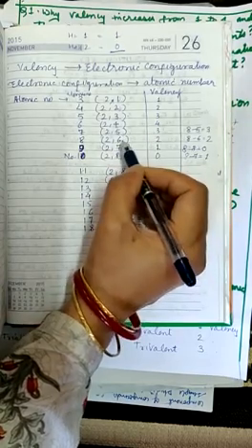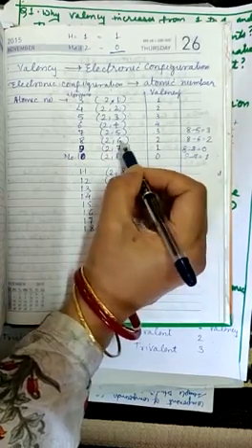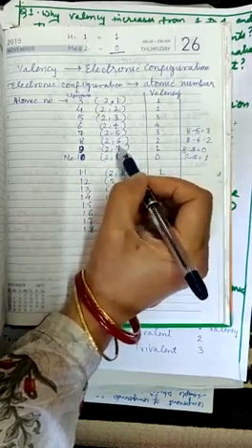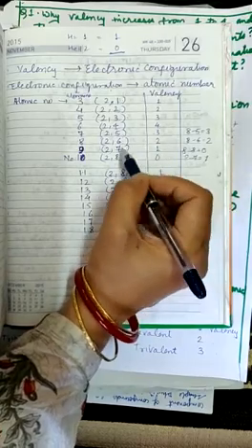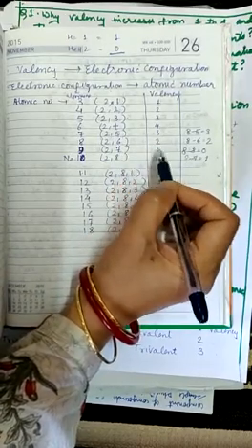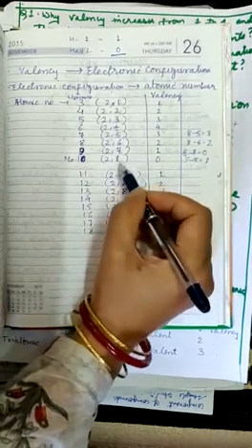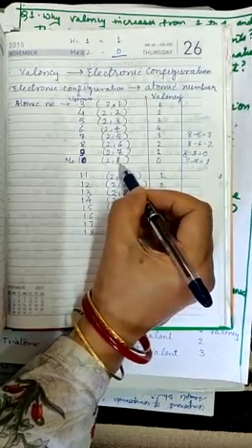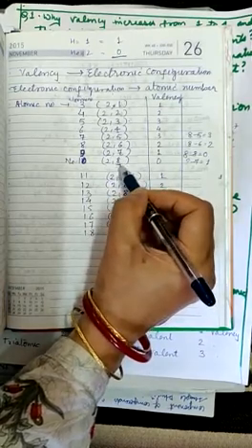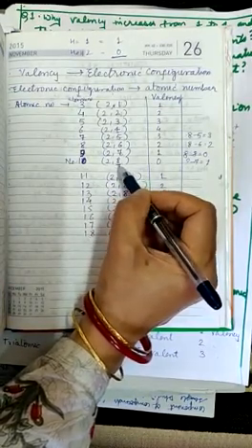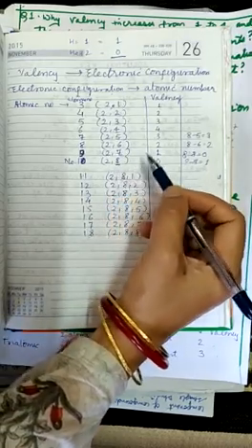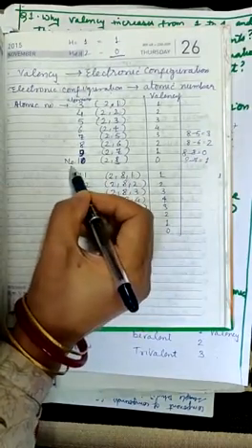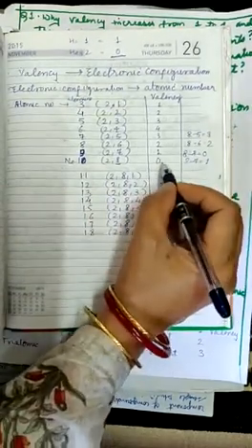So the valency is 3. If 6, then valency is 2 because it needs 2 more. If 7, then valency is 1 because it needs 1 more. So it gets 1 more by donation from some other element or by sharing. What if it is 8? If it is 8, then it will not need any electron because its outermost orbit already has the octet, that is 8 electrons, which is needed for any element to be stable. That's why this element with 8 electrons, neon, is a noble gas and its valency is 0.